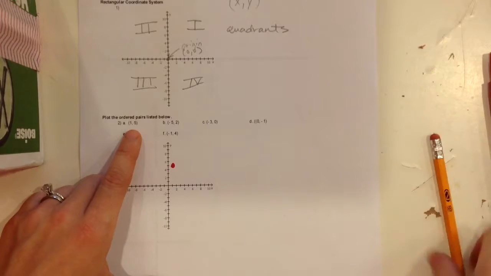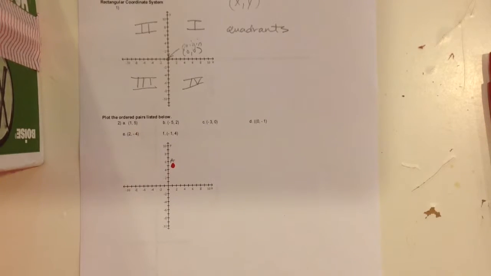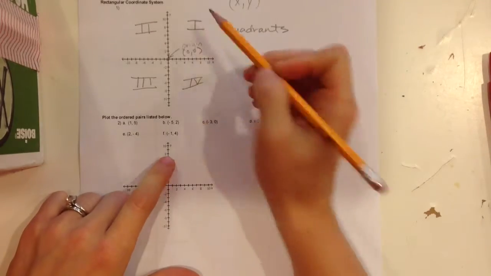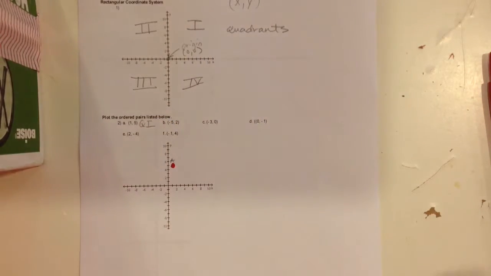And I'm also going to label that dot A so we know where it is. Now where is that A point located? Well, it's located in the first quadrant, so I'm going to put quadrant 1 for that location. So the first number tells you how far to go left or right. The second number tells you how far to go up or down. And then we're going to see where it's located.